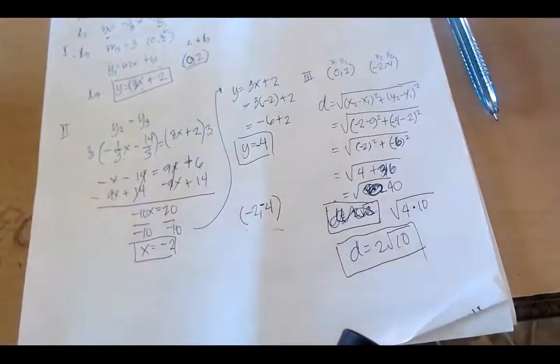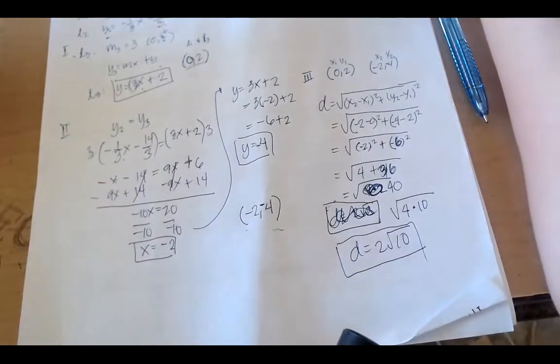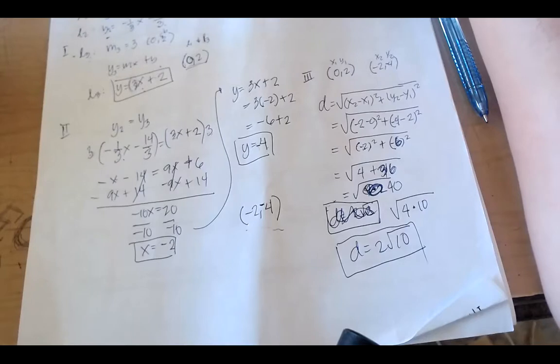So I hope you understand the process, and then try to do the classwork and practice. Please attend the Zoom discussion later so we'll clarify your confusion on the process that we have.